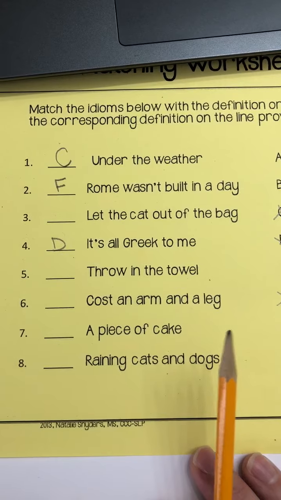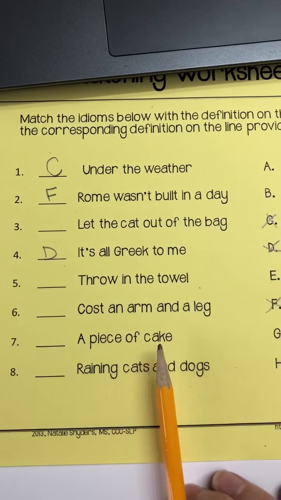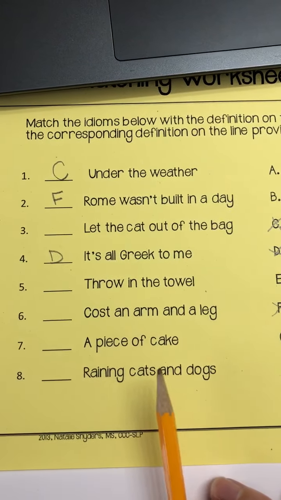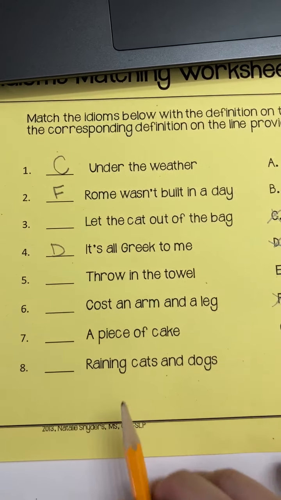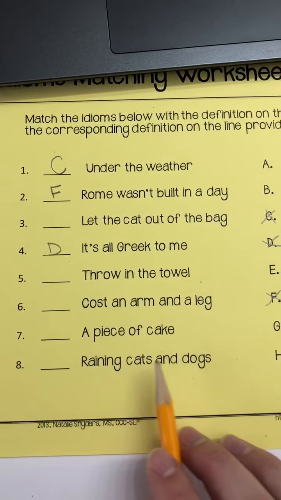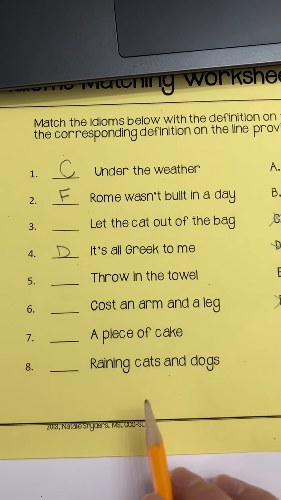What does a piece of cake mean? That test was a piece of cake. Was it actually a piece of cake? No, what does a piece of cake, the idiom, mean? And our last one, which we talked about at the beginning, raining cats and dogs. What does that mean? All right, keep up the great work, boys and girls.